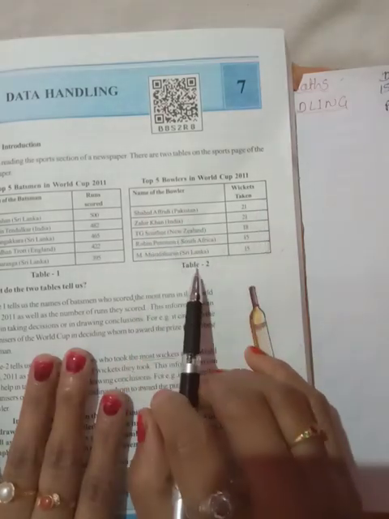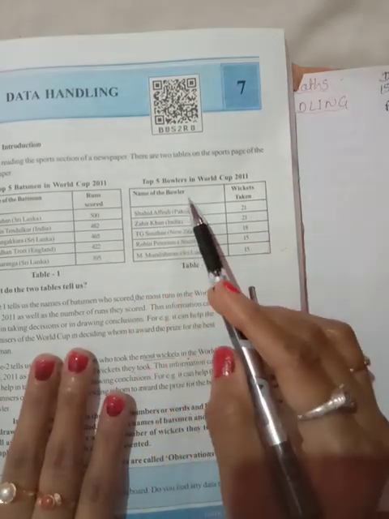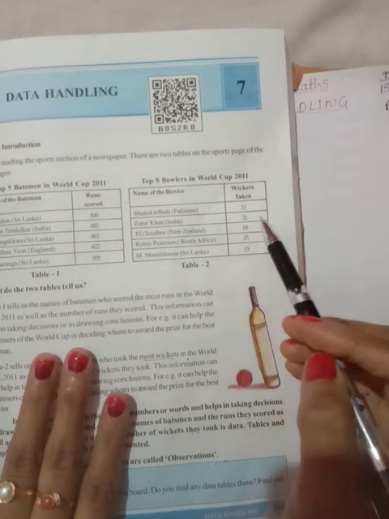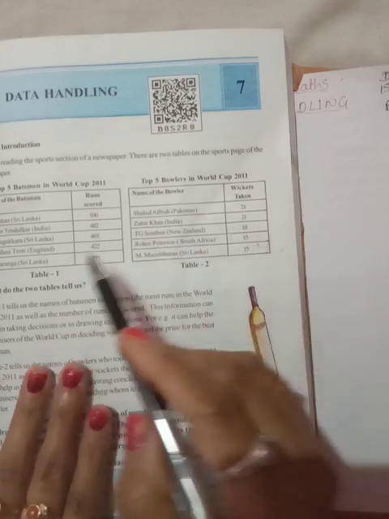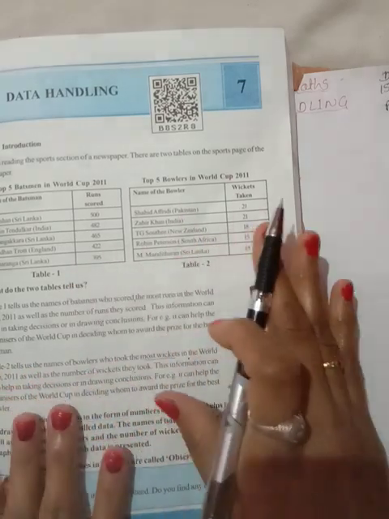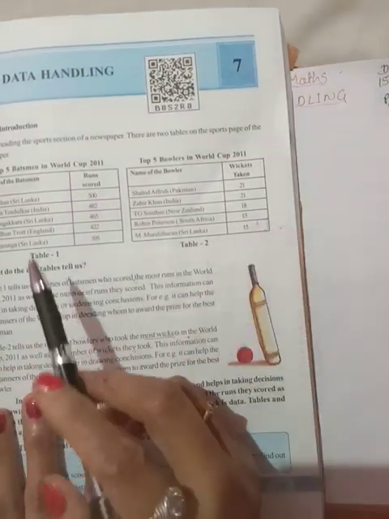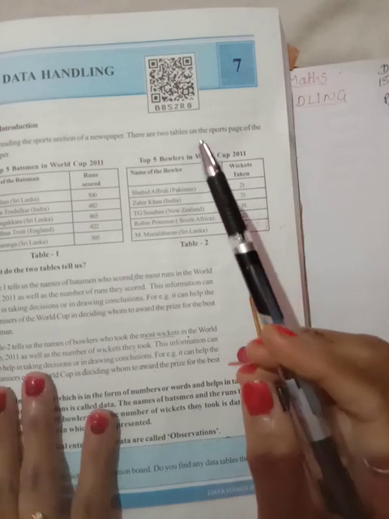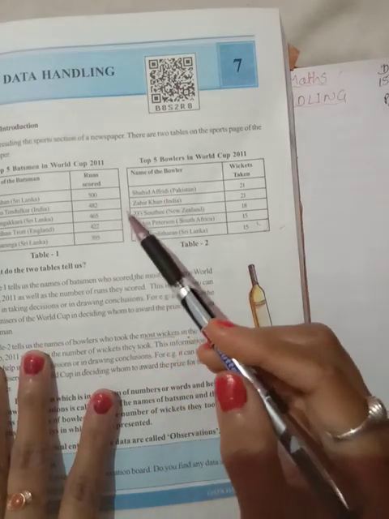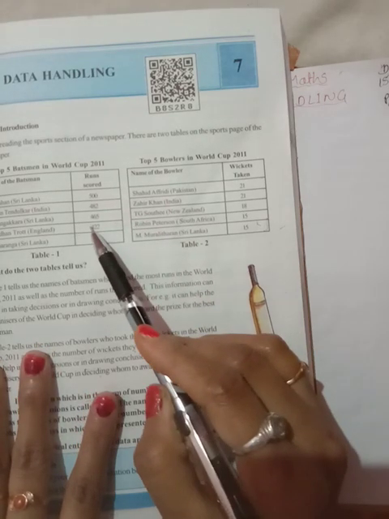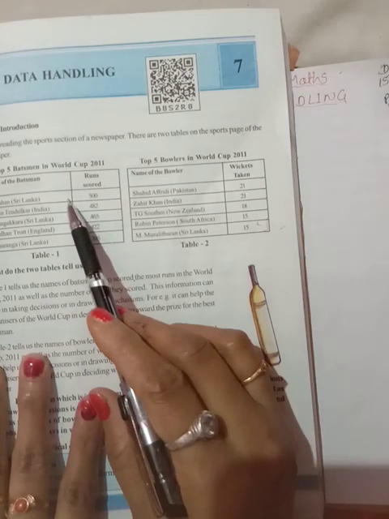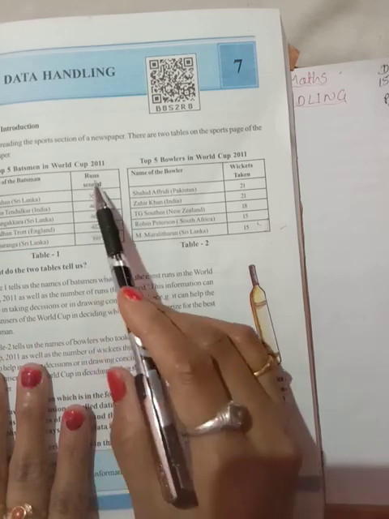Here is another table, table 2. Here is the name of the bowler and here the wickets taken. The data is given here. What do the 2 tables, table 1 and table 2, tell us? In World Cup 2011, for example, this is the organized data. From table 1, you can see who was awarded the prize for the best batsman. I can easily understand, Gagan Sai.